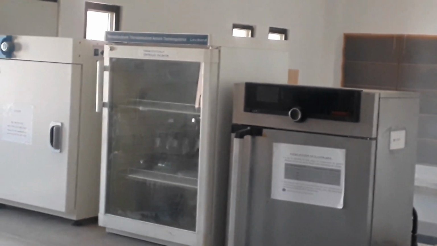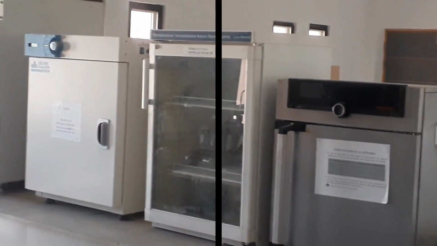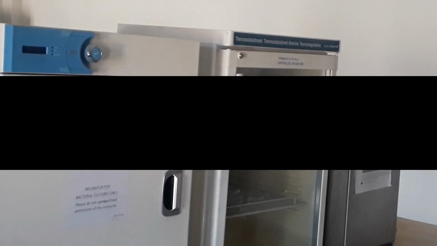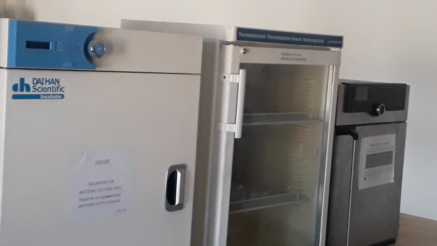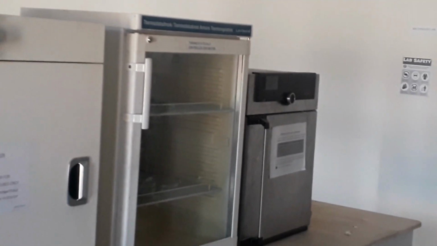They are equipped with features like adjustable shelves, temperature control, and CO2 regulation for specific experimental requirements. Incubators are used for various applications, including bacterial growth, tissue culture, and protein expression.